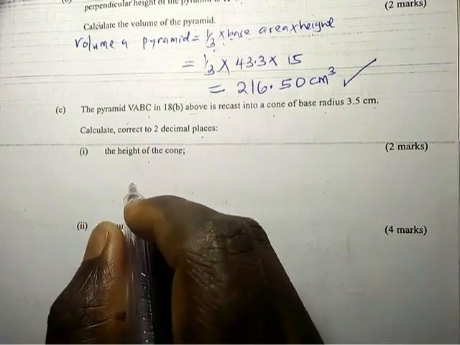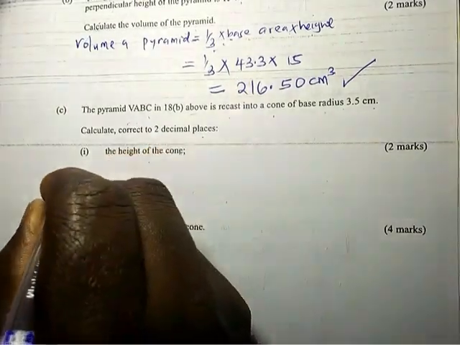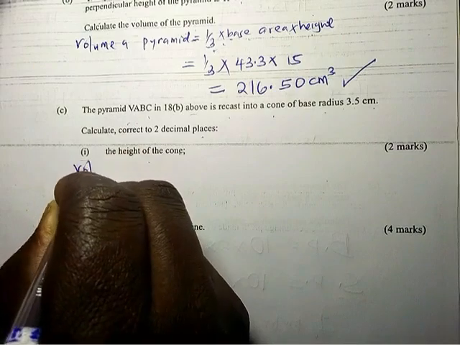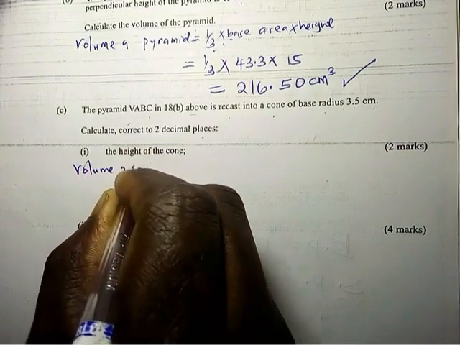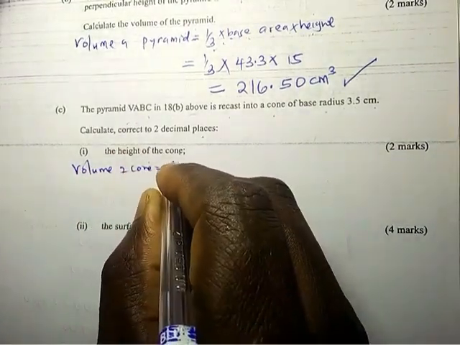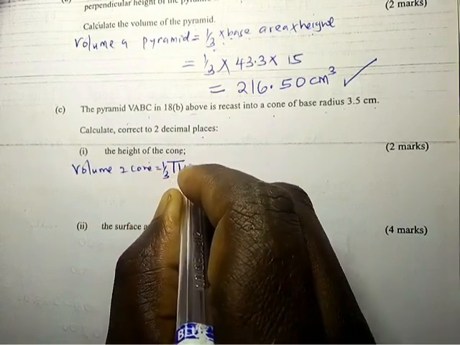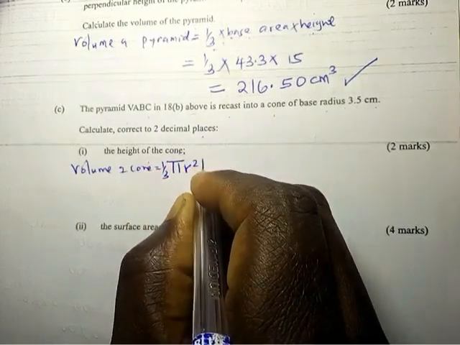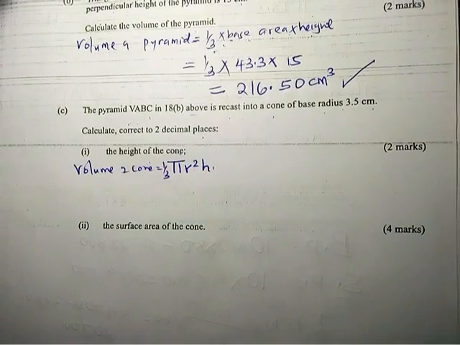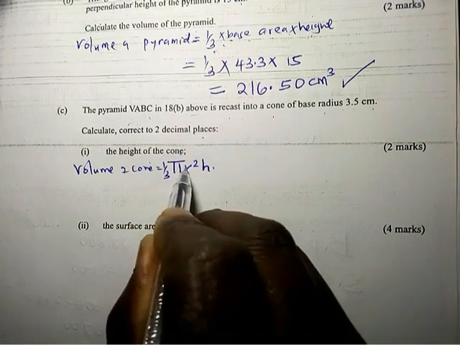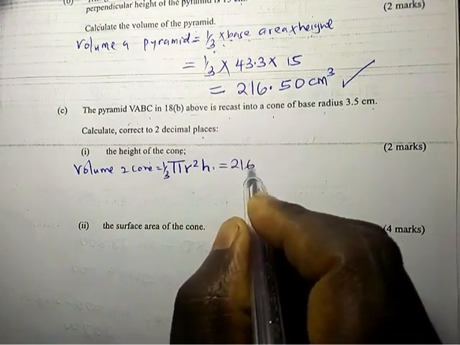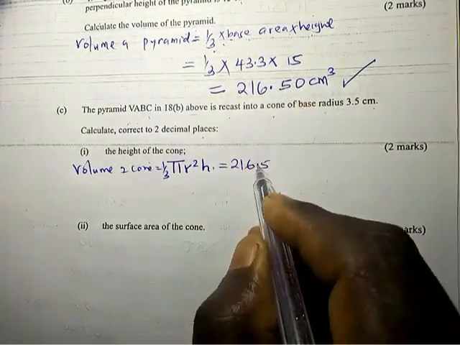But we know that the volume of a cone is given by a third pi r square h. That's what we know. But this volume is the same as 216.5 because the volume is the same.